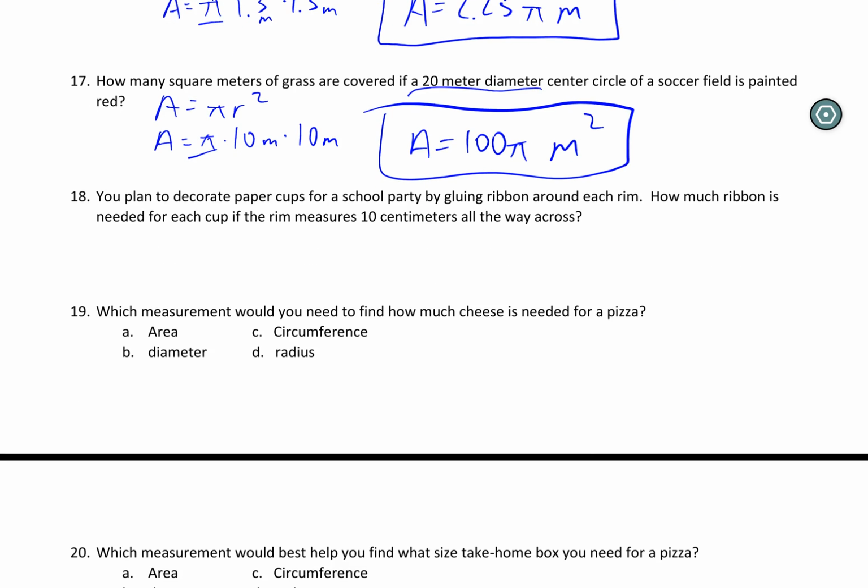Question number 18. You plan to decorate paper cups for a school party by gluing ribbon around each rim. So my cups, I'm assuming, are going to be circles, and I'm going around that circle. So that's going to be circumference. And then it also tells me how much ribbon is needed for each cup if the rim measures 10 centimeters all the way across. So if it's going all the way across, that is going to be diameter. So I'm using a formula that uses circumference and diameter.